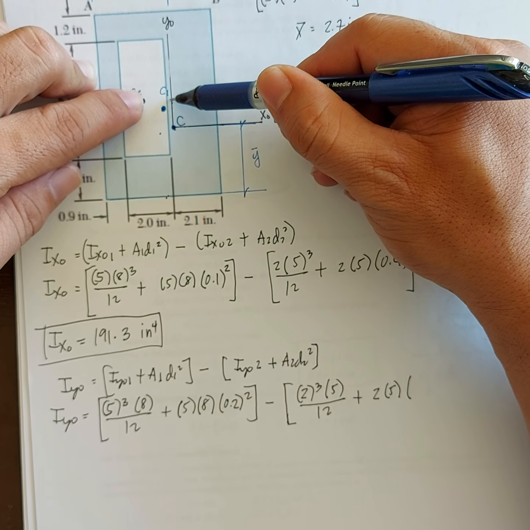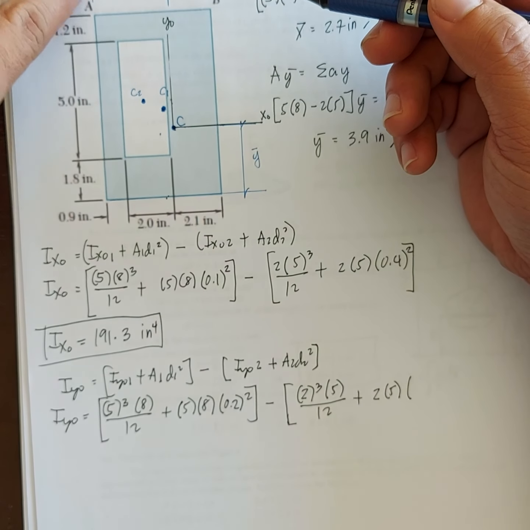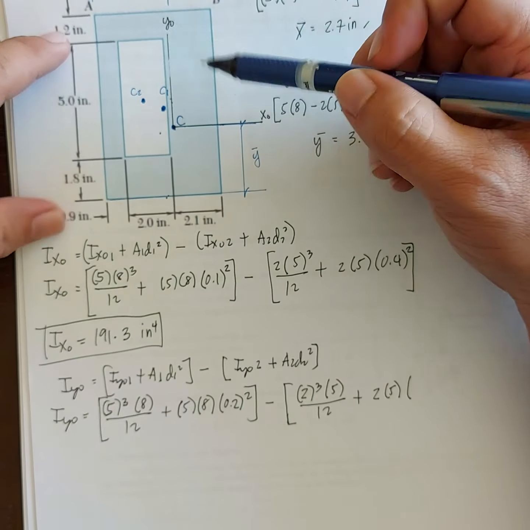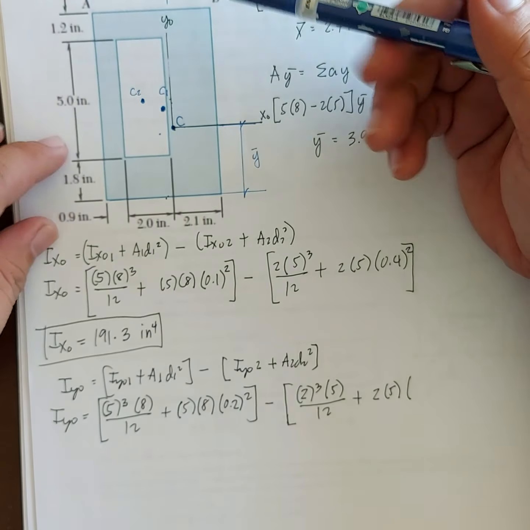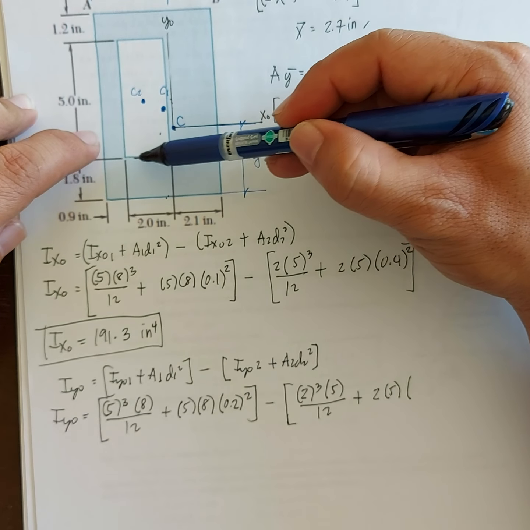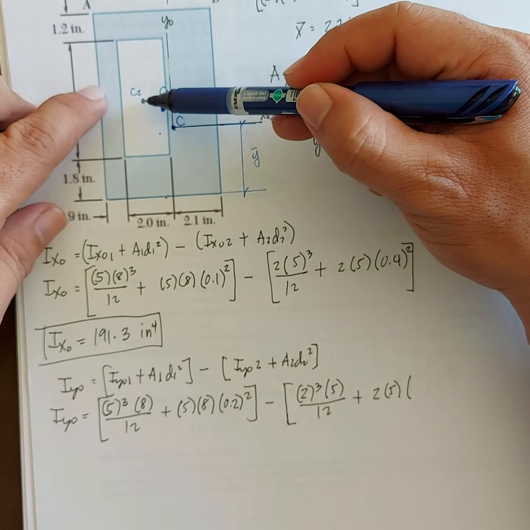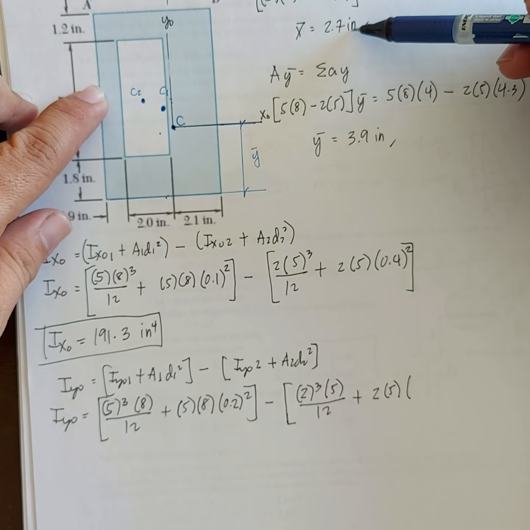C2 and C. So, we know that C2 is, ito from our axis dito. Dito na axis natin. So, that is 1 inch, okay, plus 0.9. So, 1.9 ito. And ang x bar natin is 2.7.